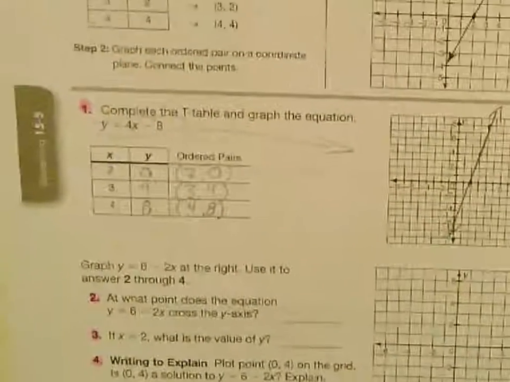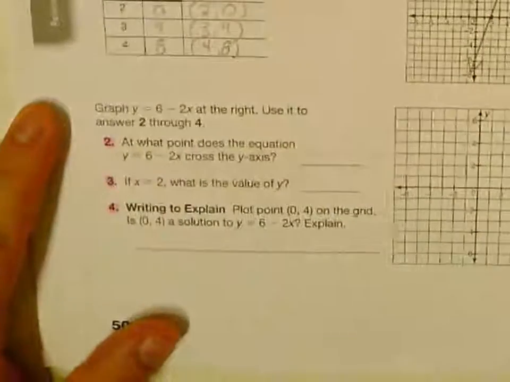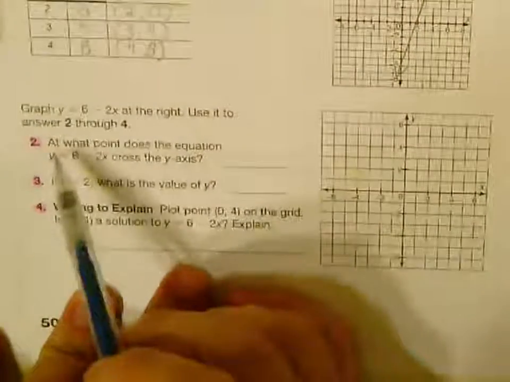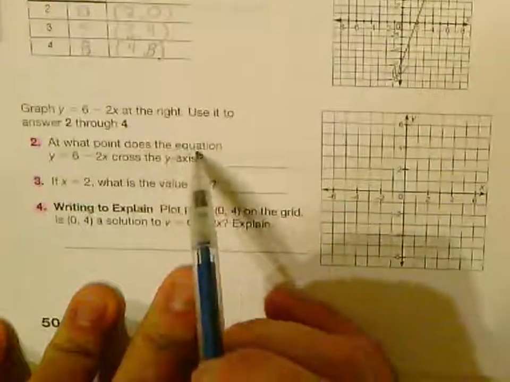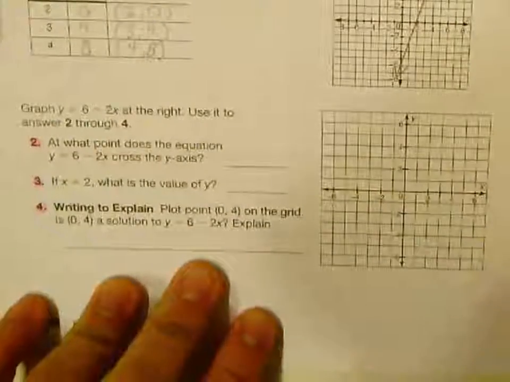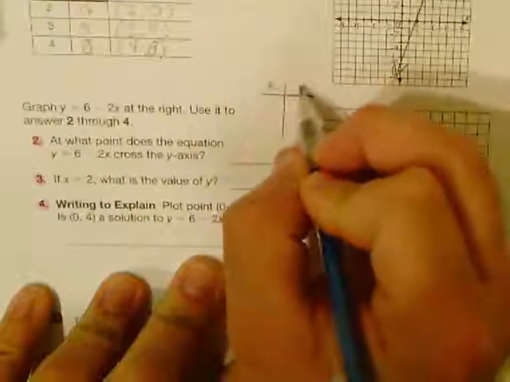Moving on, it says graph y equals 6 minus 2x to the right. Use answers 2 through 4. All right, so it says at what point does the equation y equals that cross the y-axis? Well, I don't know, so let's create a nice t-chart like we had before, x and y.